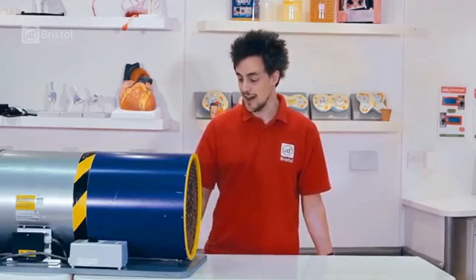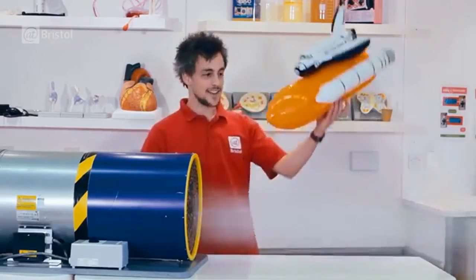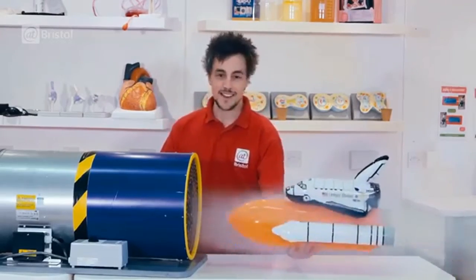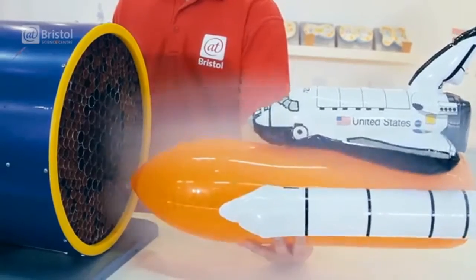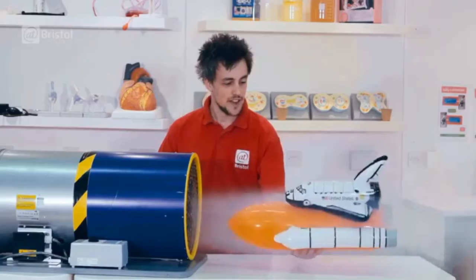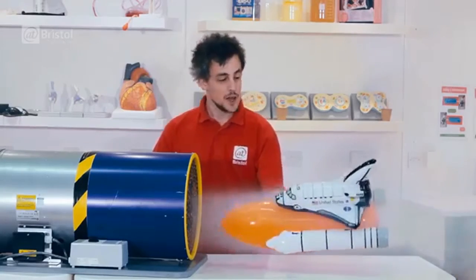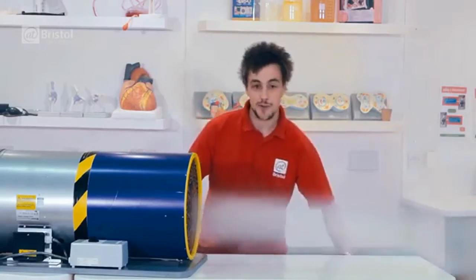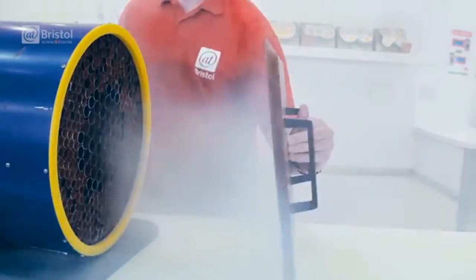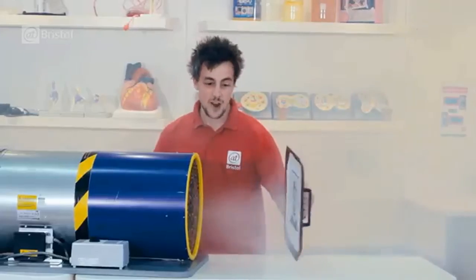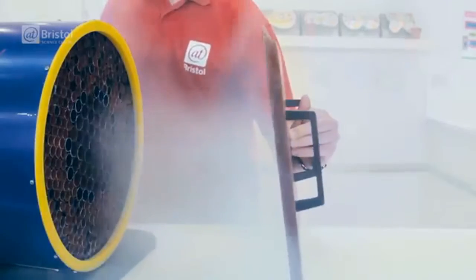So here I have a giant fan and a smoke machine. Now, if I take this inflatable shuttle and place it in the stream of air, we can see that it flows over it very easily. So there's not much air resistance there. But if we switch this to something with a bit more surface area, we can now see the air is a lot more turbulent and is facing greater air resistance. This air resistance is what's going to help me survive the jump. As I fall through the air, it's going to be pushing back on my body in the opposite direction. And the faster I fall, the greater the force of air resistance pushing back.